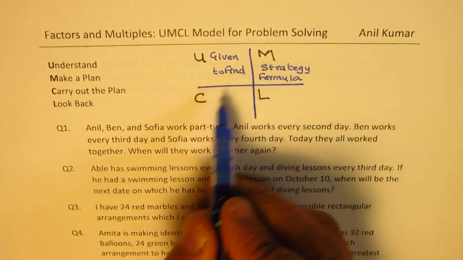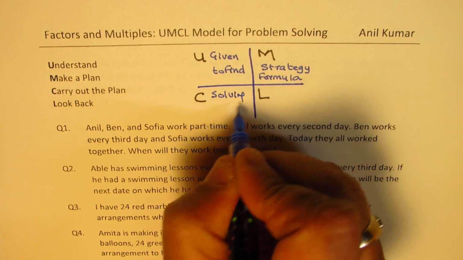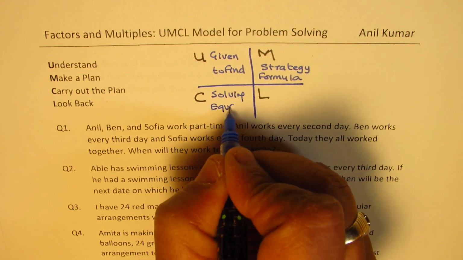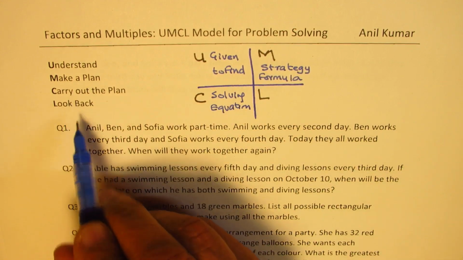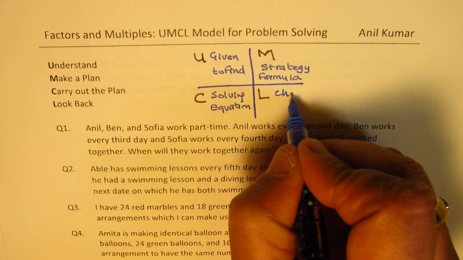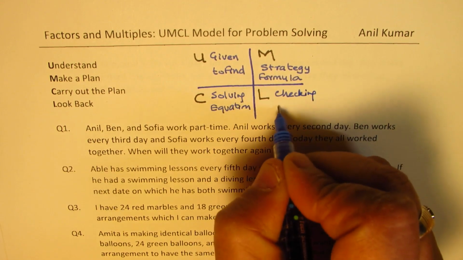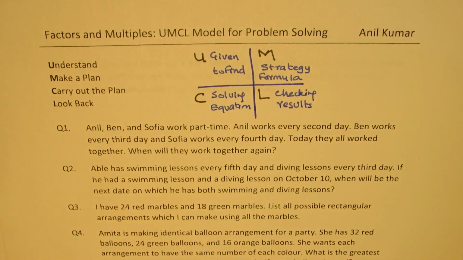When we carry out this plan, we are solving an equation. And when we look back, we're actually analyzing or checking results. So that is the UMCL method.